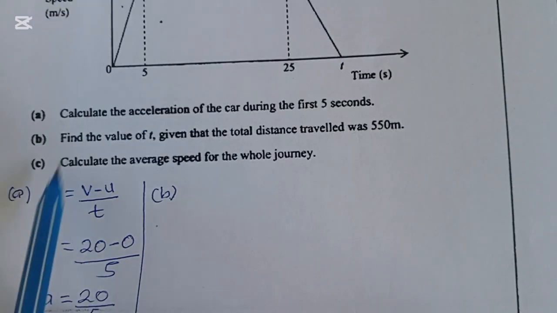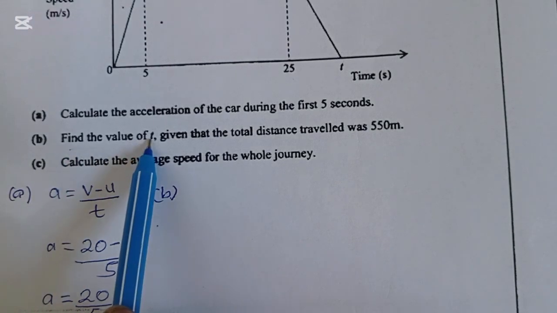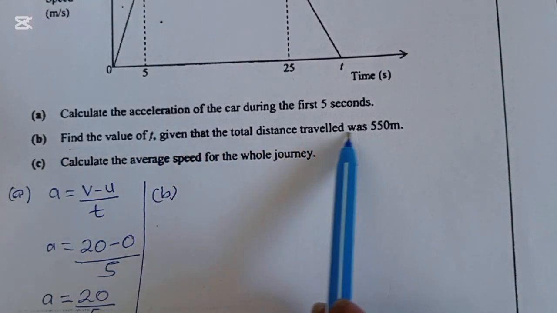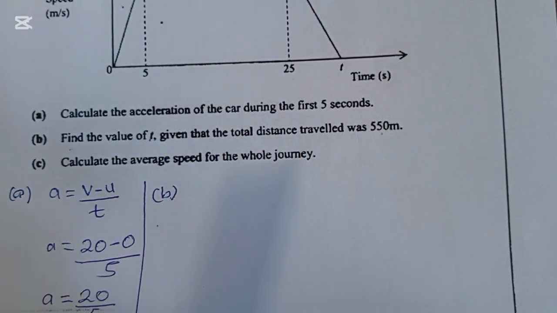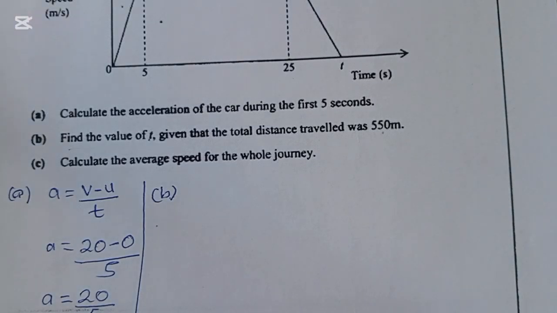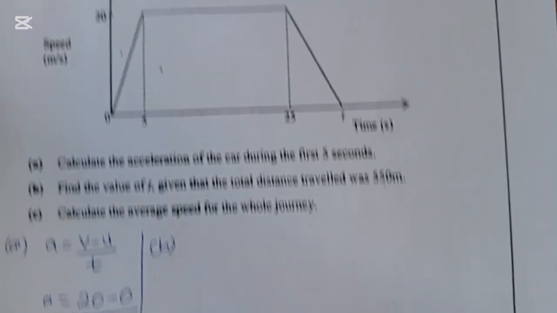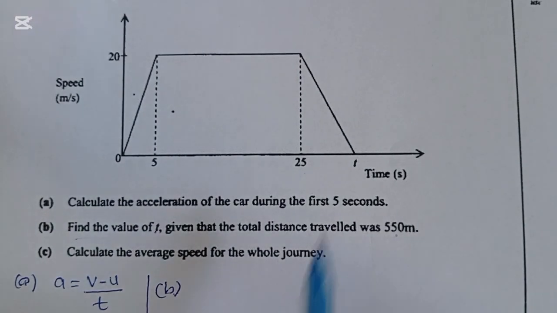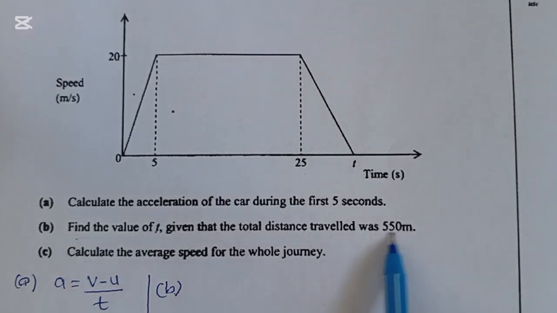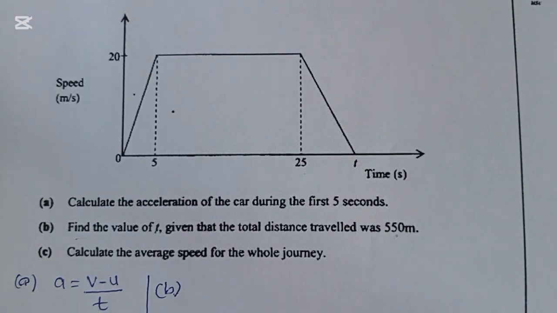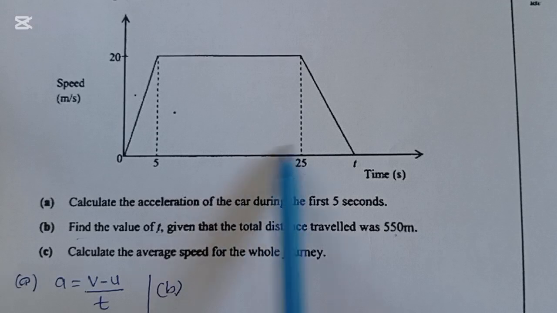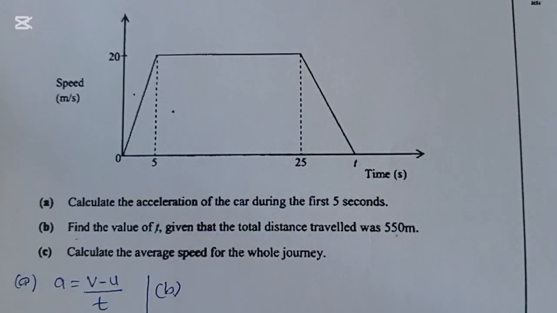Part B, find the value of t given that the total distance traveled was 550 meters. So this is t. How do we find the value of t? We have been given the total distance. So how do we calculate the distance from the travel graph?